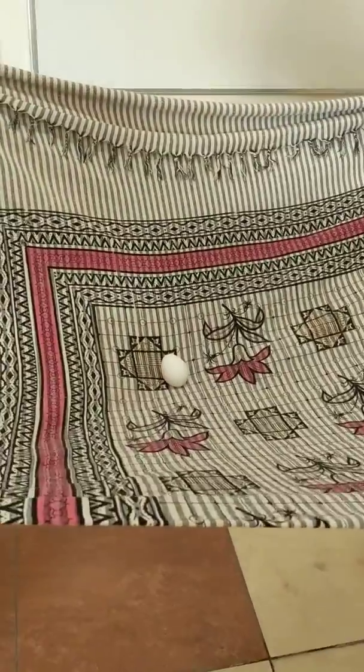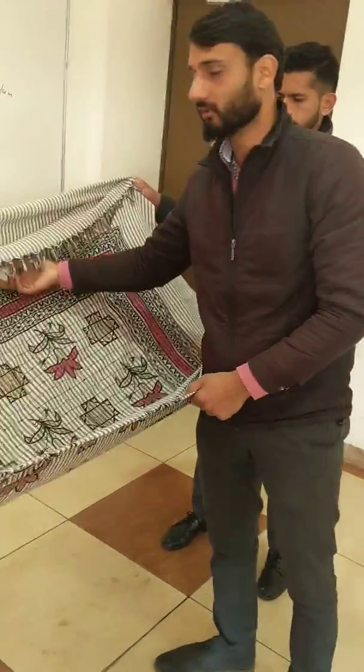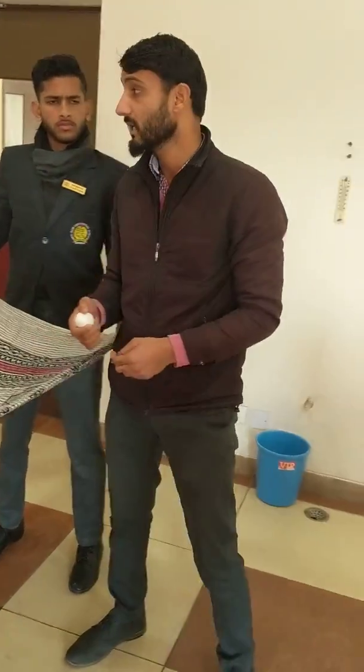As you can see, the egg is still okay, because when it collided with the bed sheet, the sheet went back, providing time for the momentum to change, and thus the force applied was less.